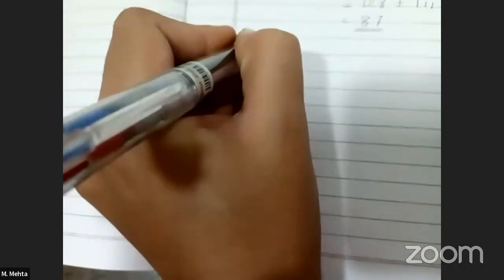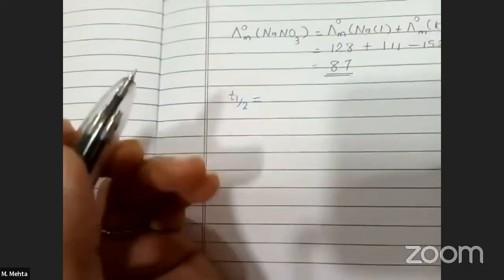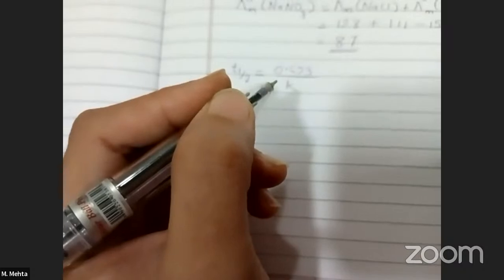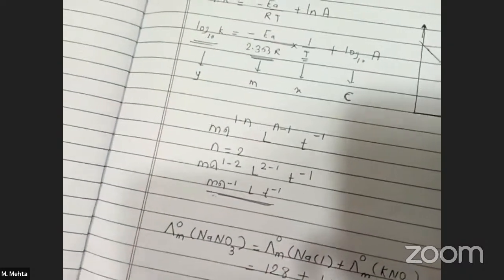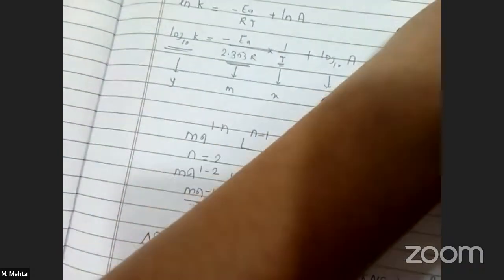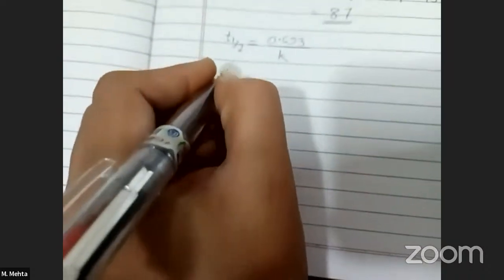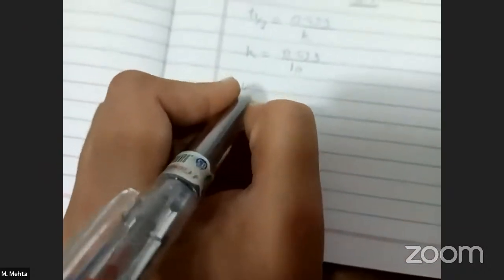See, half-life is given. So from that half-life, we can find out the value of K by using the formula for half-life of a first order reaction, that is T half is equal to 0.693 upon K. The value of T half is given and we can find out K. Therefore, K is equal to 0.693 upon 10.